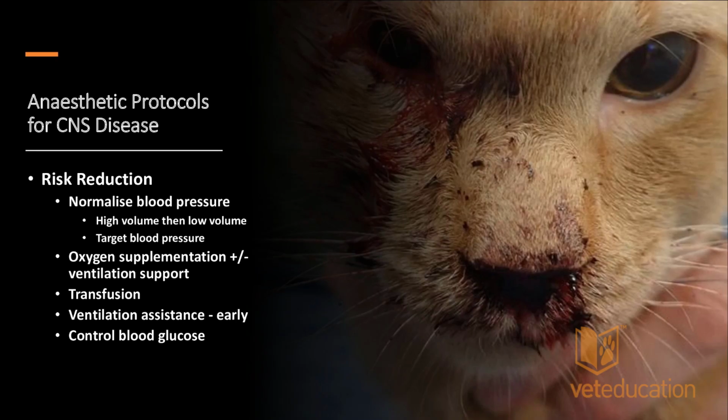Over a short anesthetic, and by short, I mean less than sort of 2 or 3 hours, it's unlikely to cause any pressure-related damage to your patient's lungs. Now, how do we calculate the 10 mils per kilo if we're using an anesthetic rebreathing bag? It's a bit of an approximation, to be honest.